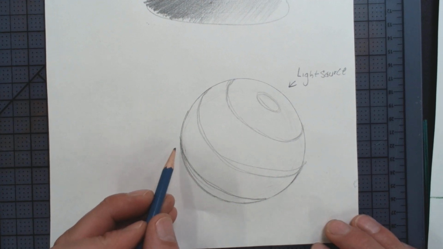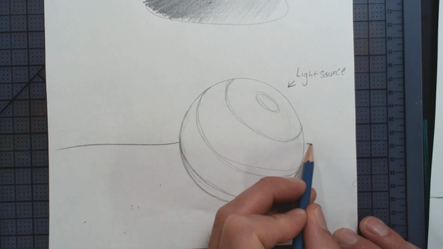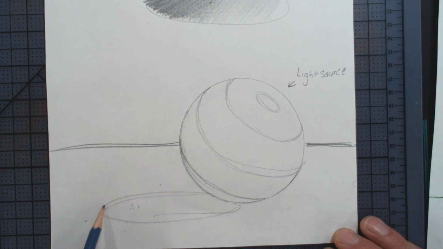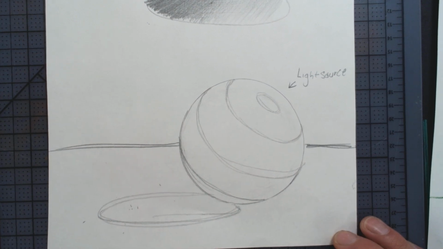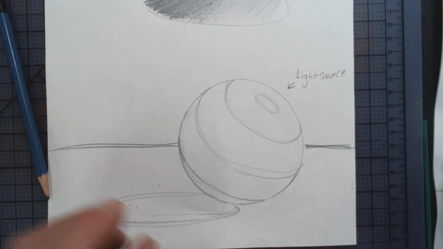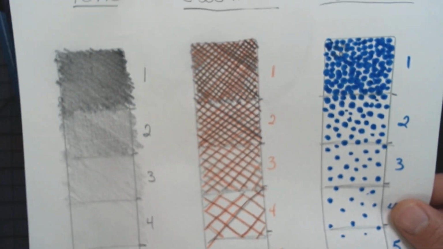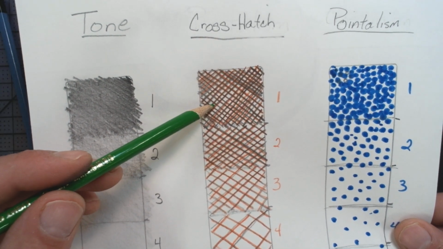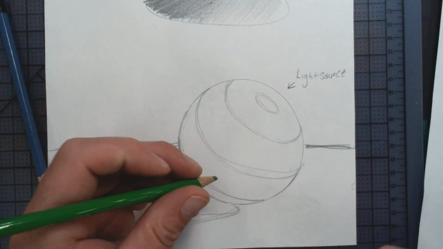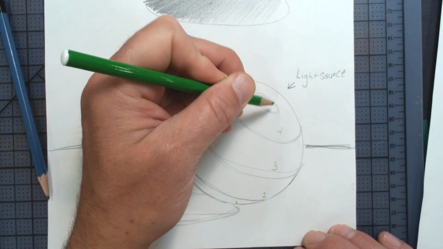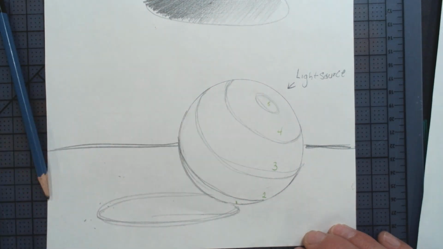Okay. Don't forget to put our table in there, a horizontal line, and then if we want, we can just do our shadow right now. So I'm going to use a colored pencil. Like I said, you don't have to. What I'm going to do for this is use the number 1 at the very bottom and then we're going to work our way up to that number 5. So remember, this will be 1, this will be 2, 3, 4, and 5, or we'll just leave that area alone.